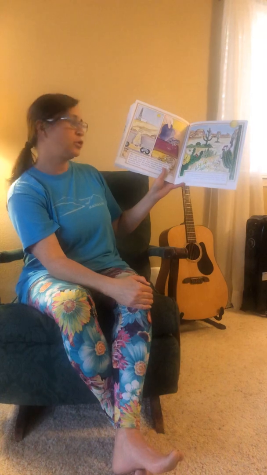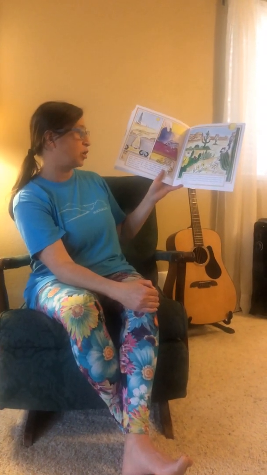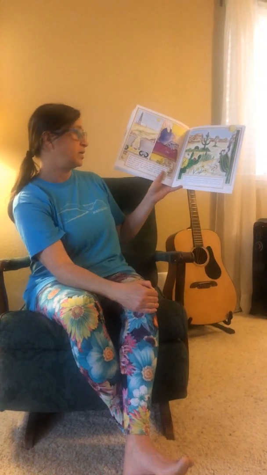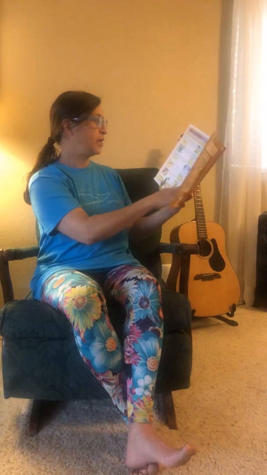Deserts have some of the most interesting landscapes in the world. These hot, rocky, and sandy places are home to many plants and animals. Deserts are alive with mystery and beauty. And that is our last book about the desert habitat.